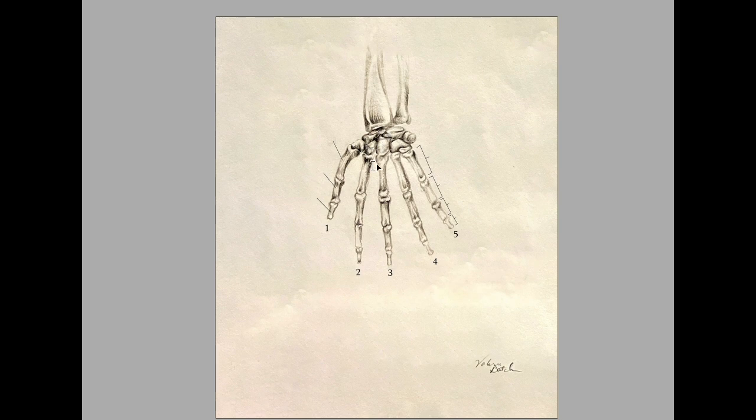And then we can't forget about the joint that's going to be formed right here between the carpal bone and the metacarpal. Okay? So we have the metacarpals, right, which are these guys. Metacarpals. Then we're going to have the proximal phalanges. Then the next one is going to be the middle phalanges. And you guessed it, the last one, distal phalanges.